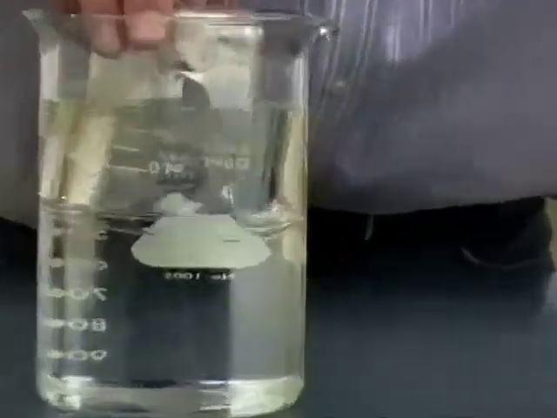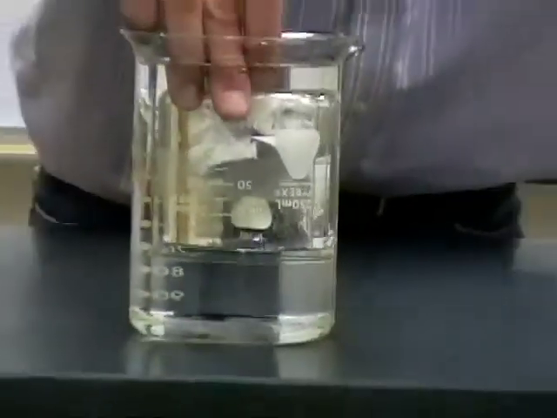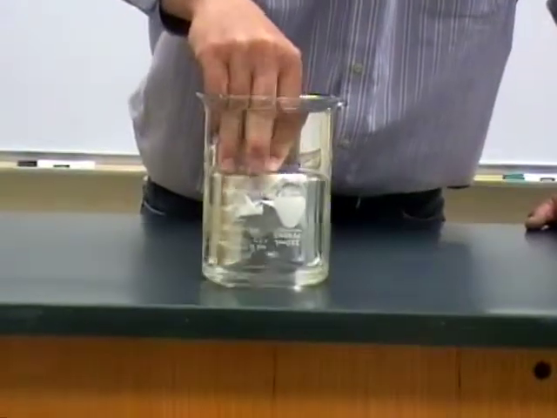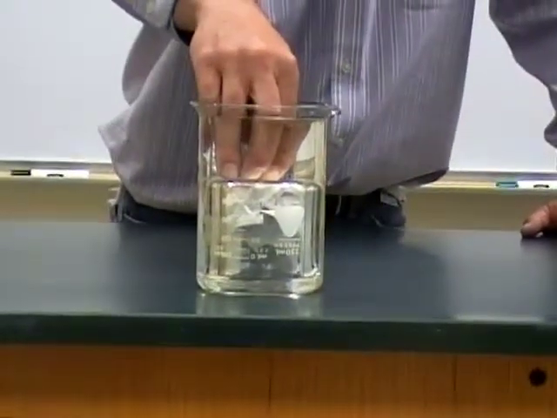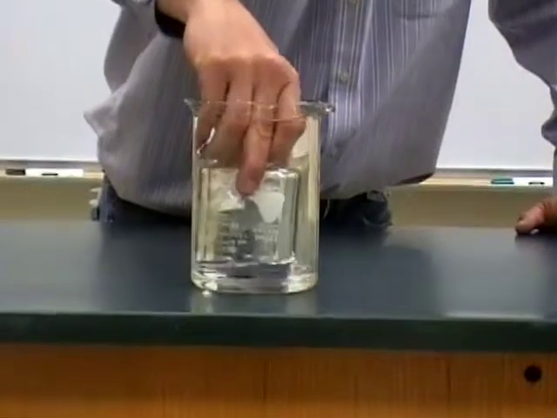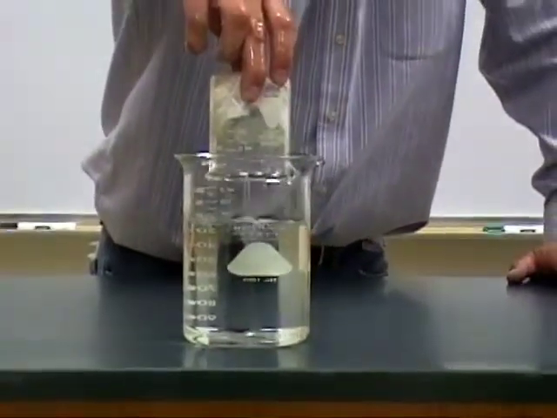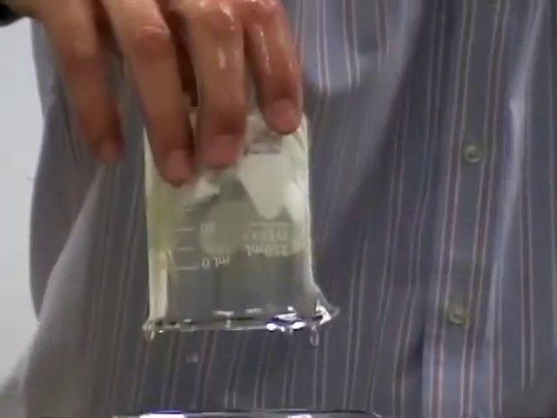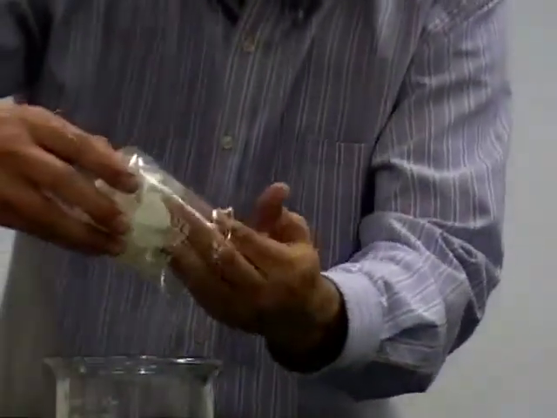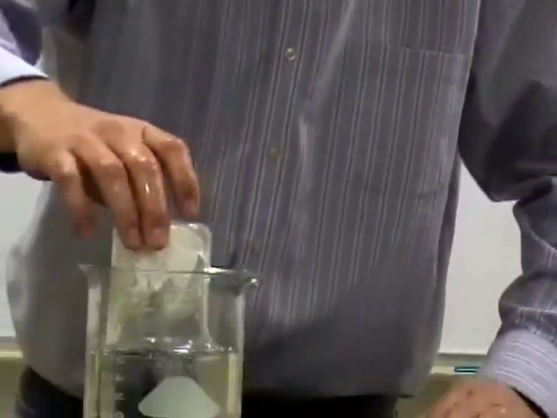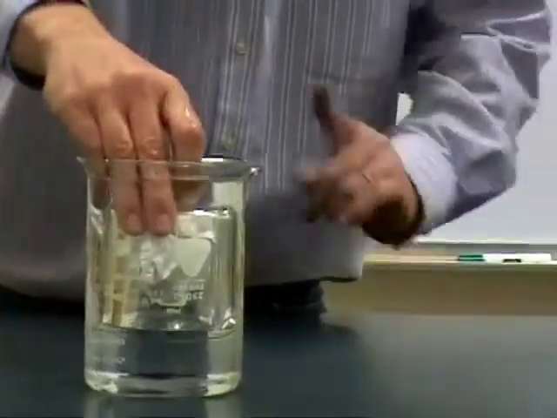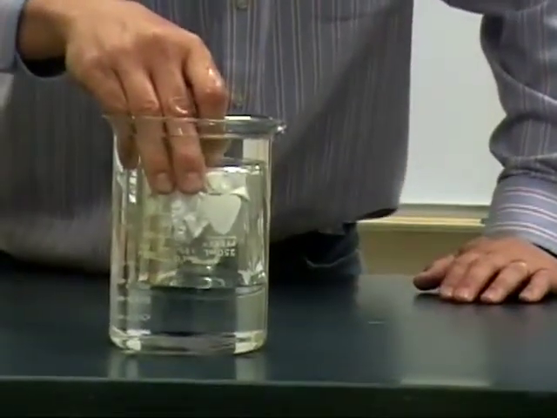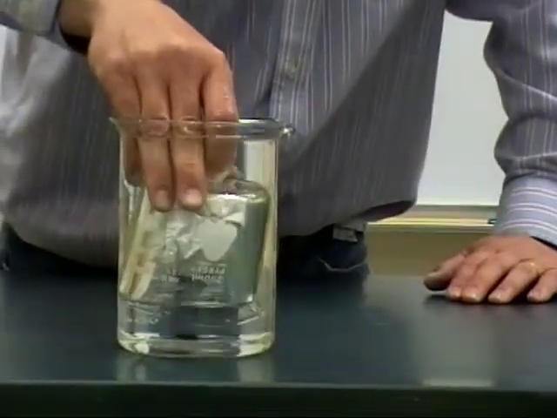We're going to push it down, down, down, all the way and submerge it well below the level of the water. Then we're going to lift it up, up, up, and take out this piece of paper because it was all the way at the bottom, and we realize it's dry. So what on earth is going on here? This, to me, is a great demonstration that air takes up space, and it does have volume.